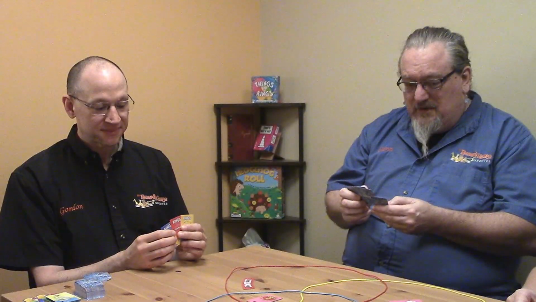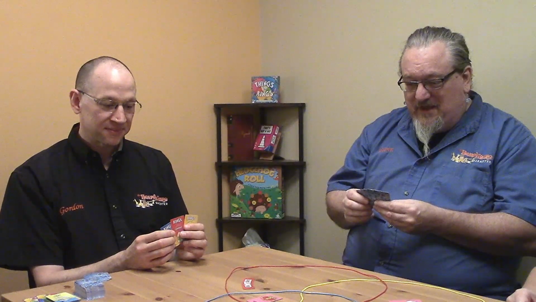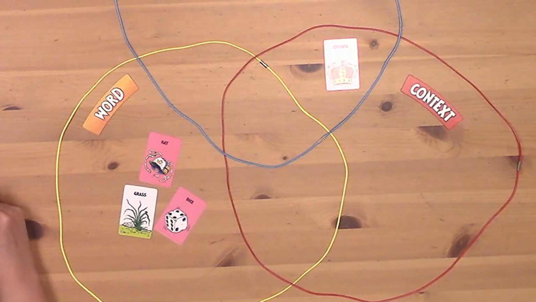Yeah. Because how is a hat different from a crown? That's what I'm trying to figure out. That's part of why I chose a crown.